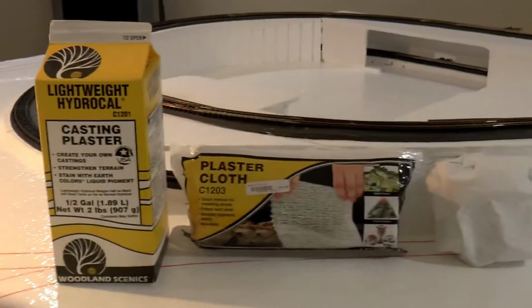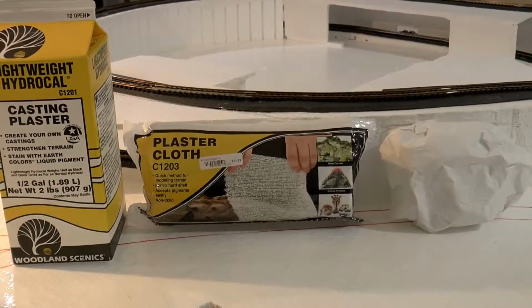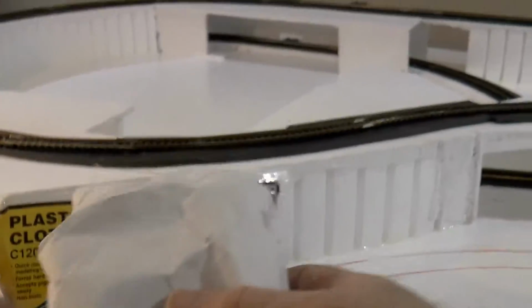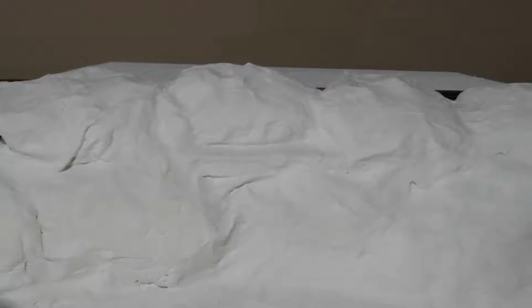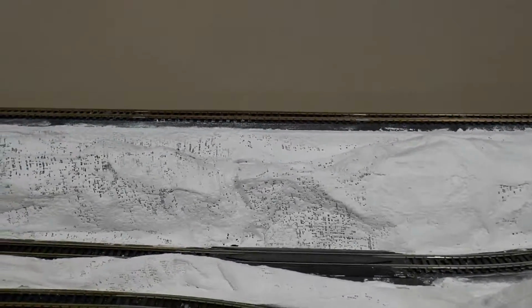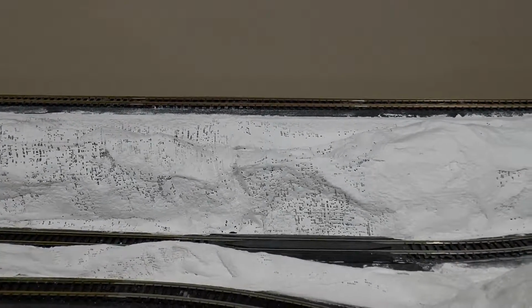So I'm actually going to have to do that first, and the way I'm going to do that is I'll be using these products. I'm going to be using the Woodland Scenics plaster cloth. I'll be using just crumpled up pieces of newspaper, actually. When you look at some of these mountains I've already created, that's exactly what these are. These are pieces of newspaper that I wadded up. I put the plaster cloth over it first. That's what it looks like with just the plaster cloth.